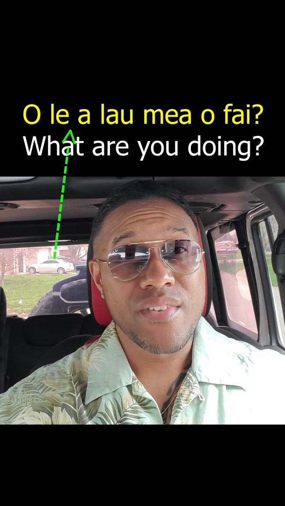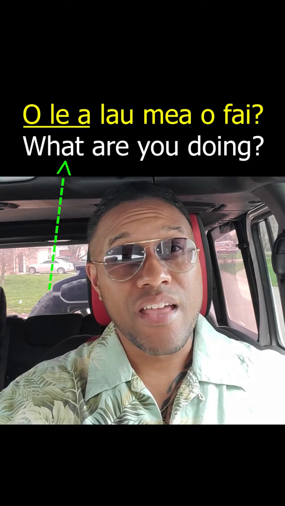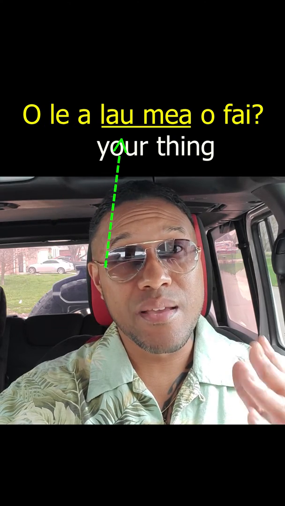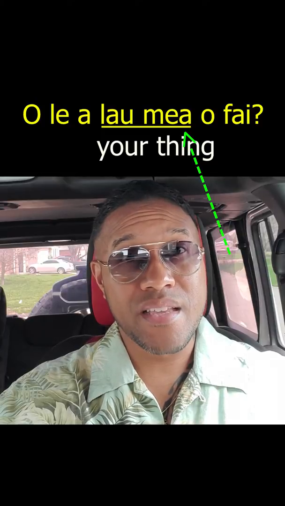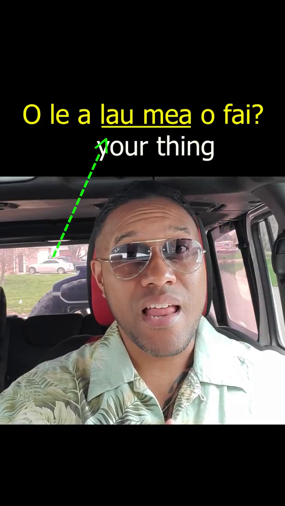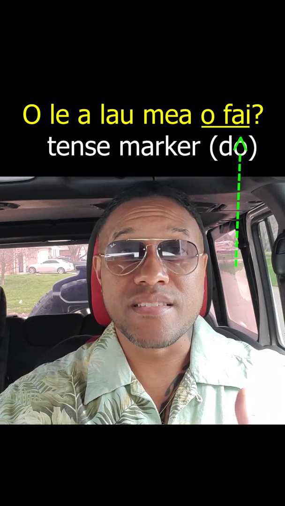This o le a, that's not the tense marker o le a, that's a way of saying what. And then remember our noun phrases and then the limiter before the noun phrase. Mea, that means thing. And our limiter is lau, or your. Then our verb phrase is do, or fai. Remember, a verb phrase, that's an action word and a tense marker.